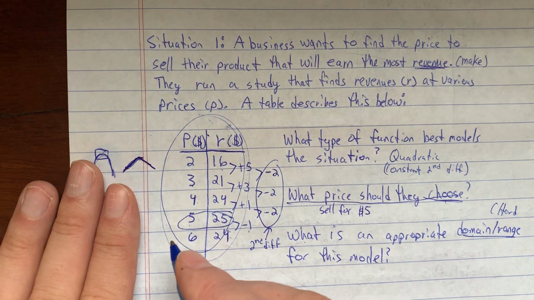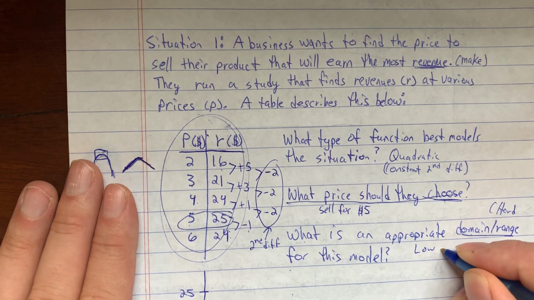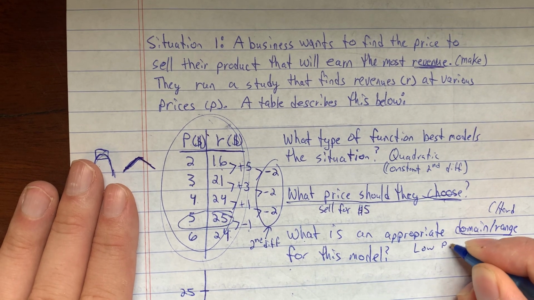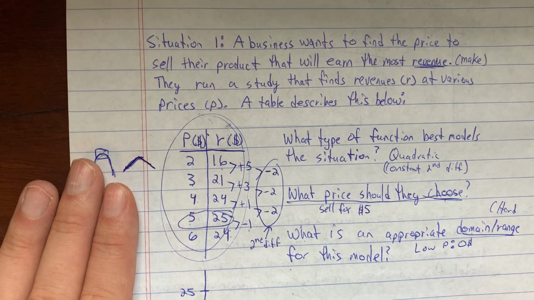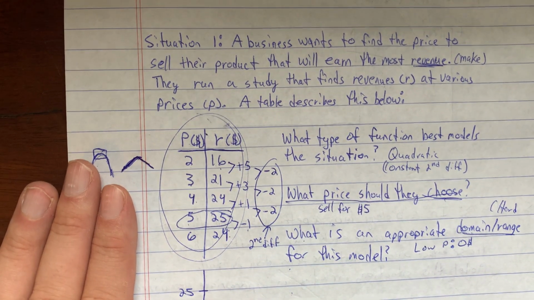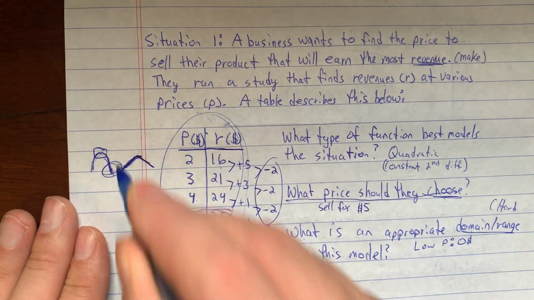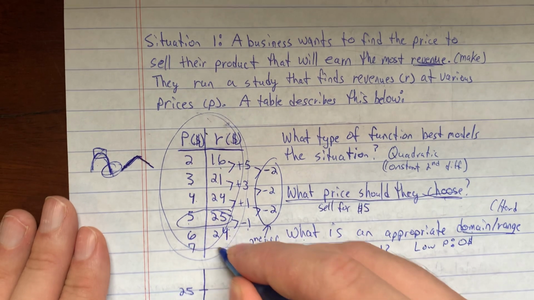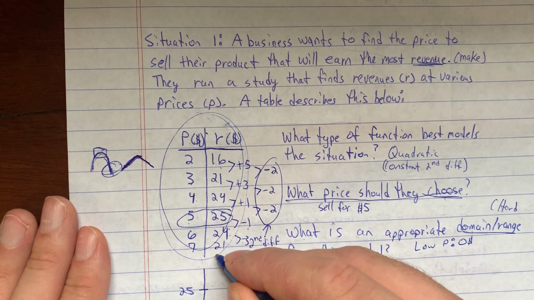And so there's kind of this base lowest number, and this is for P. The lowest P that makes any sense is 0, because you're not going to charge less than $0. Now the question is, is there a highest price that this model makes sense for? And so what I might need to do is find where this starts coming back down, and I'm going to keep going. So 7, it will go down by 3, and so I know it'll be 21.